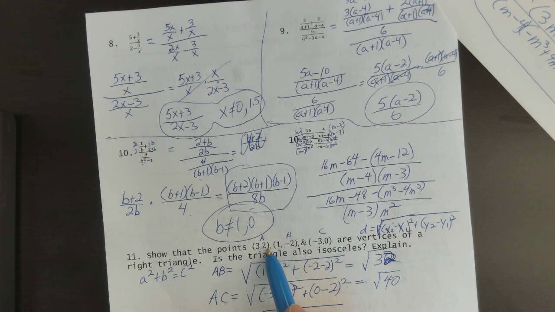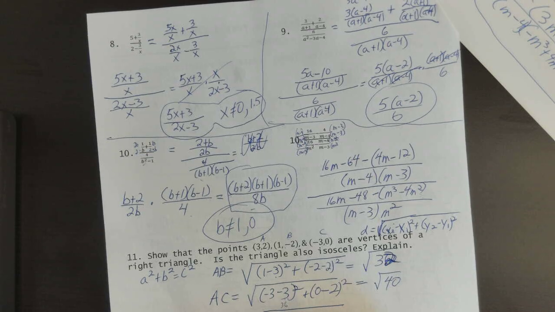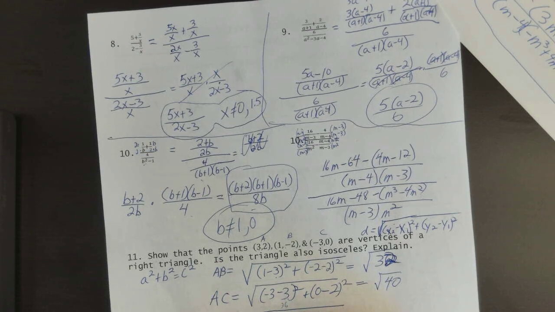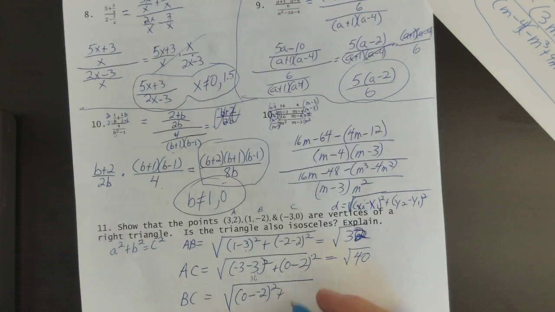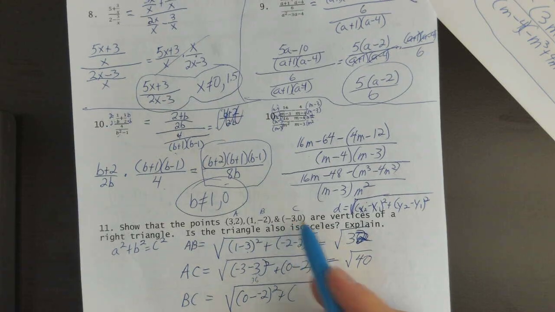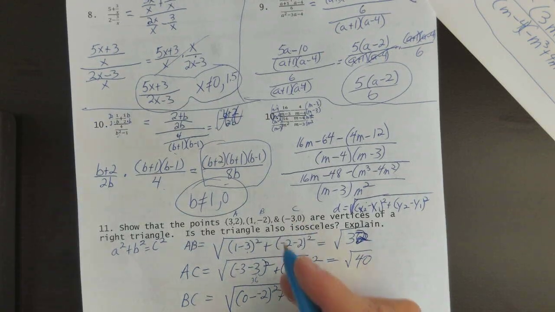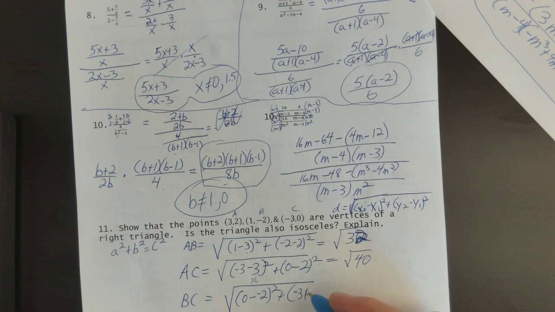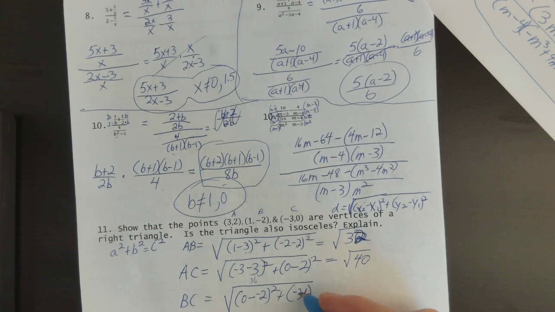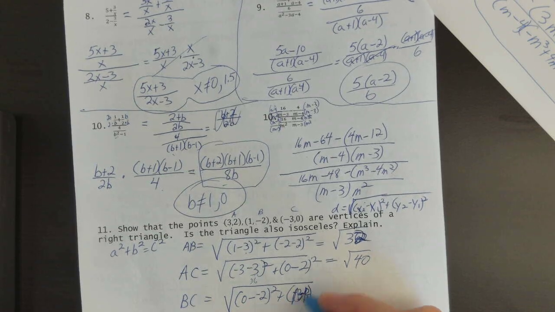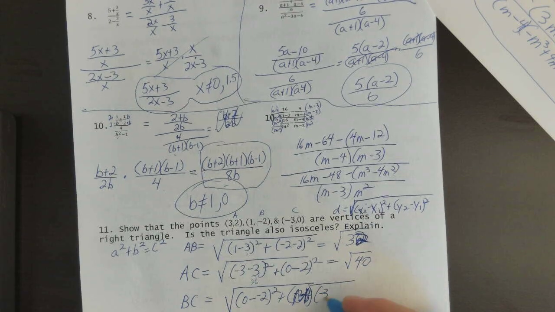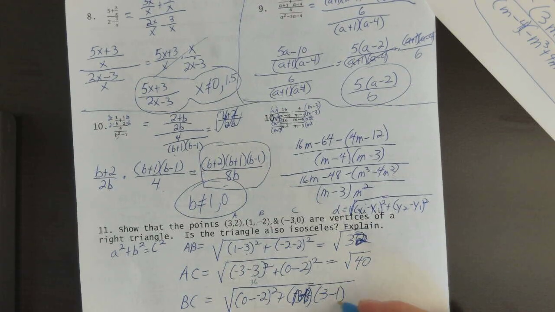Okay, BC. So let's take y2, 0, minus y1, negative 2, and square it. And let's take x2, negative 3, minus 1. That's negative 3. Oh, my goodness. That is negative 3 minus 1 squared.